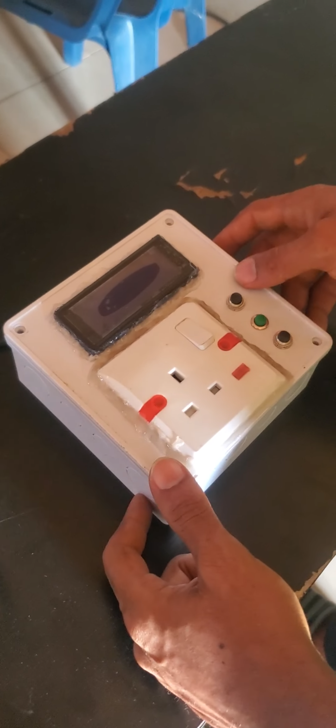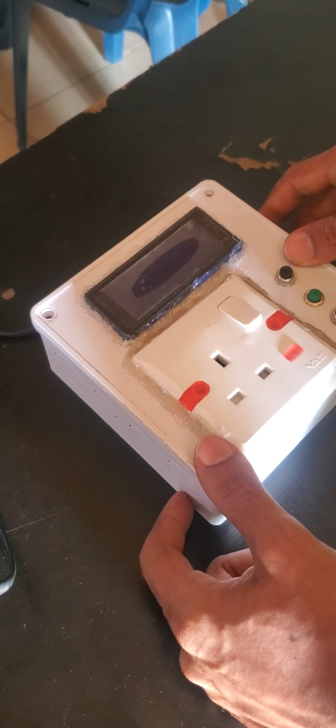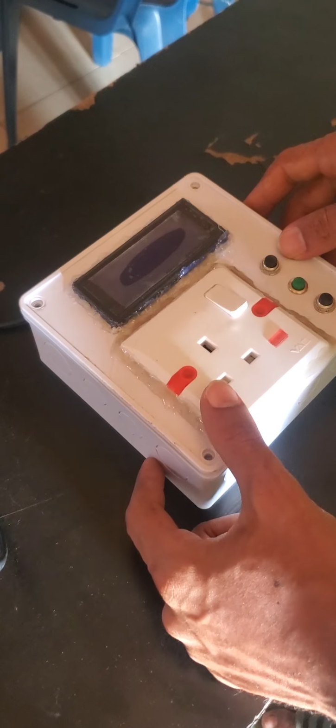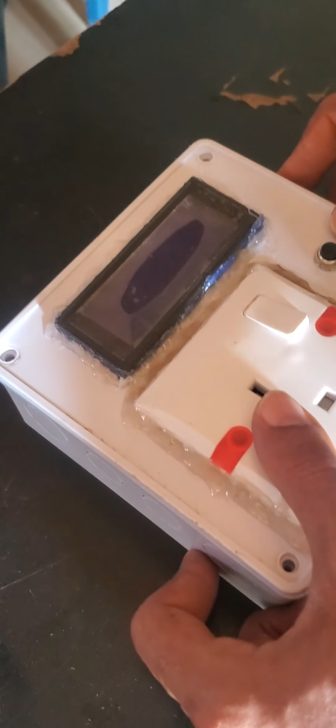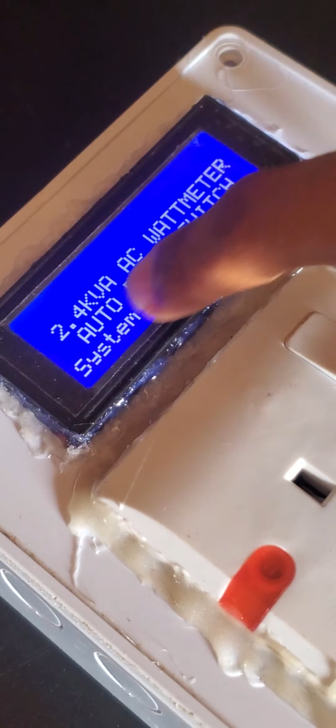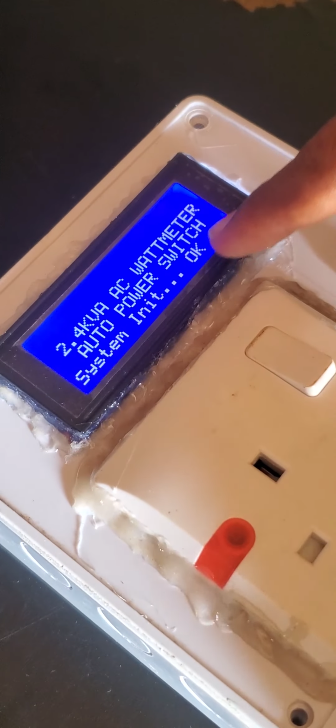Okay, this is an over voltage and under voltage protection system, as well as an over current protection system. Now I'm turning on the system. If you can see, the name of the person on the machine number is displayed: 2.4 kilovolts AC watt meter auto power switch. So the system is initializing.